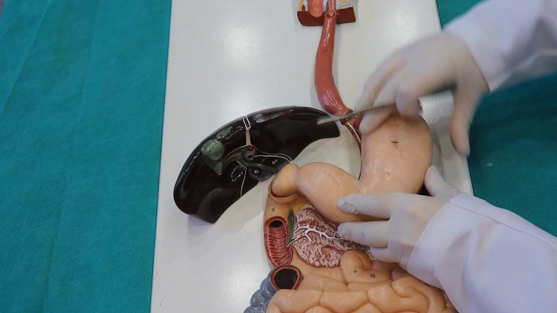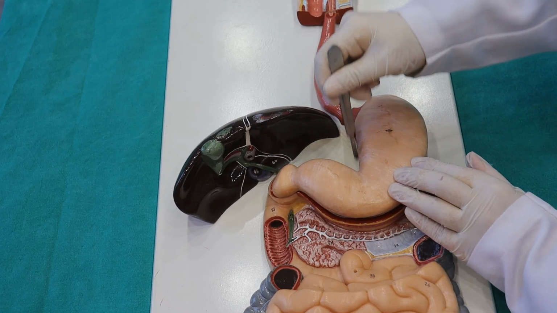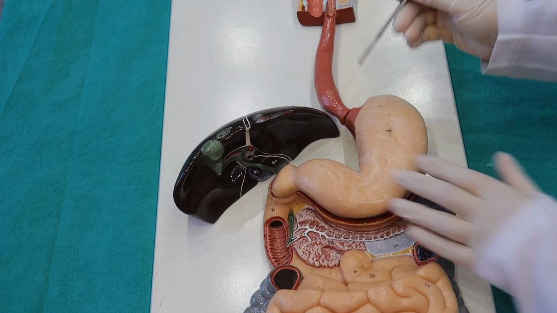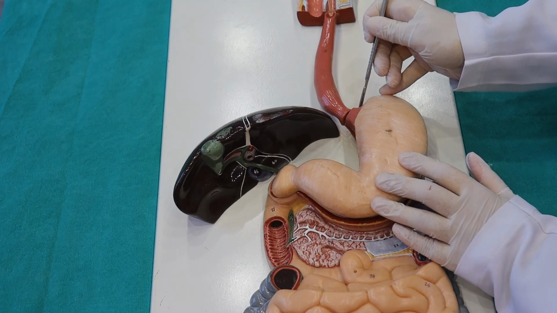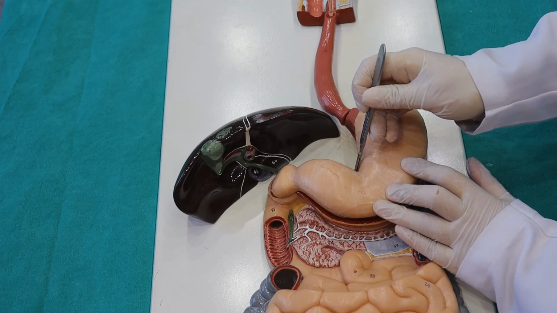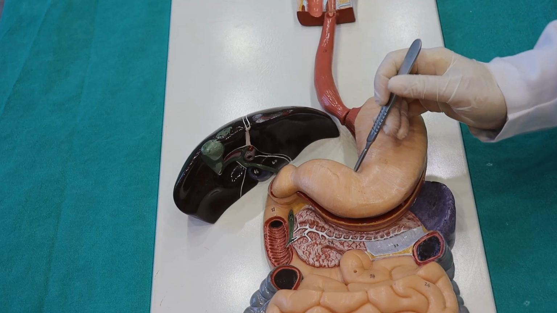This small curvature is the lesser curvature of the stomach, and this is the greater curvature of the stomach. This angle is the cardiac incisure or cardiac notch. This is the angular incisure or angular notch.